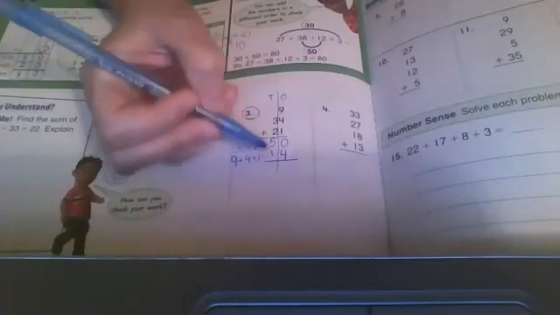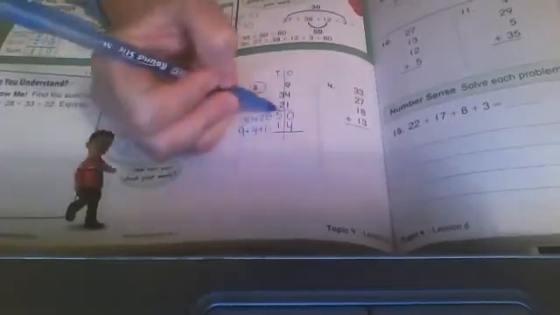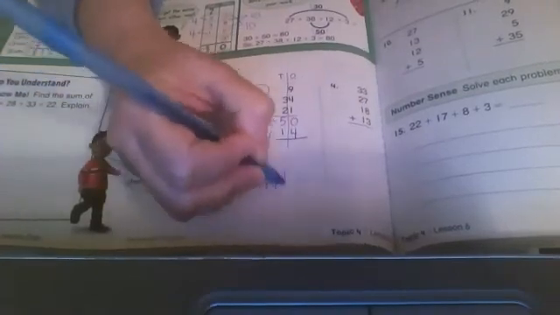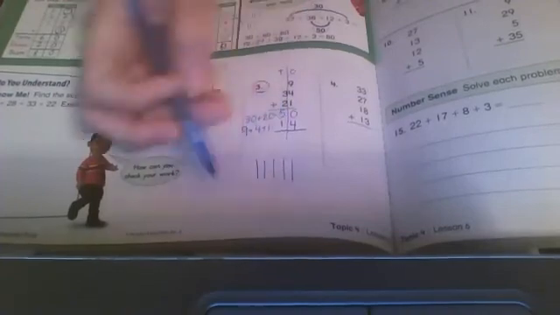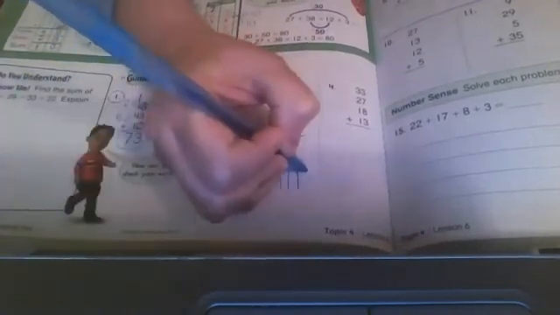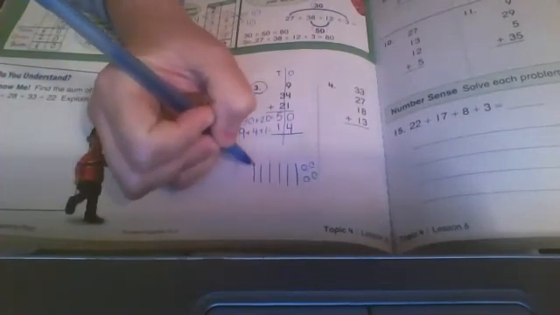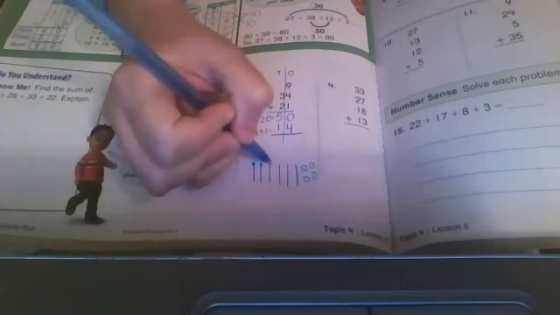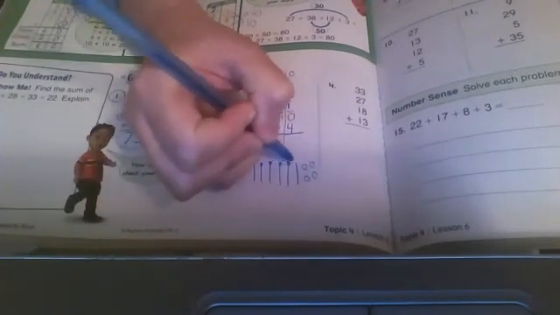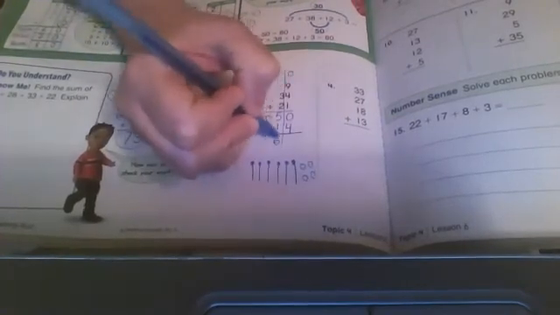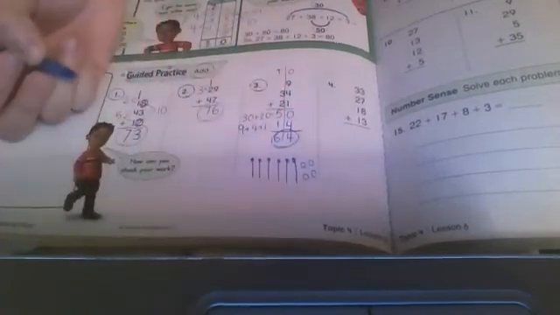Okay, now these are the numbers I have to add: 50 plus 14. If it helps to make a picture, there's plenty of room down here. I can draw my 5 rods for 50, 10, 20, 30, 40, 50. And then I have 14 ones, so that would be 10, 11, 12, 13, 14. And now I can count them all up. You can count by tens with me as we go. Here we go. 10, 20, 30, 40, 50, 60, 61, 62, 63, 64. For a total sum of 64.